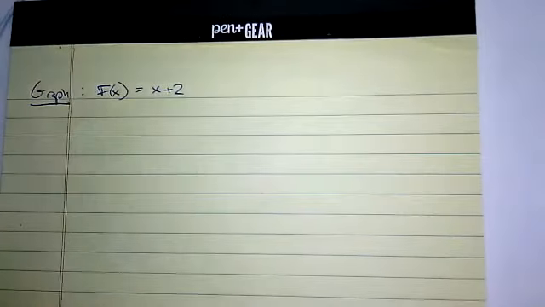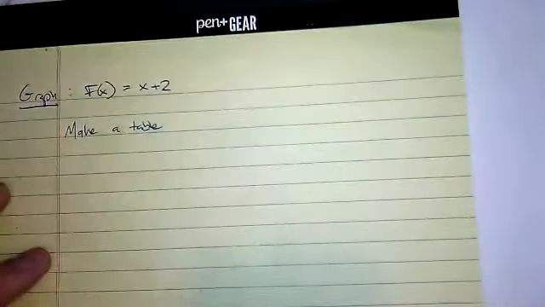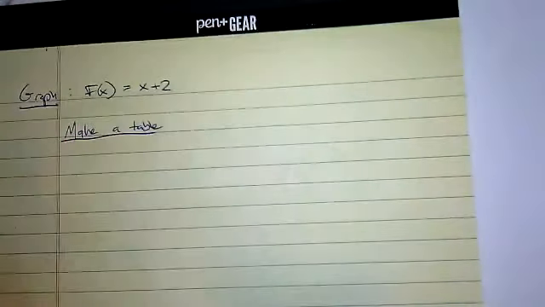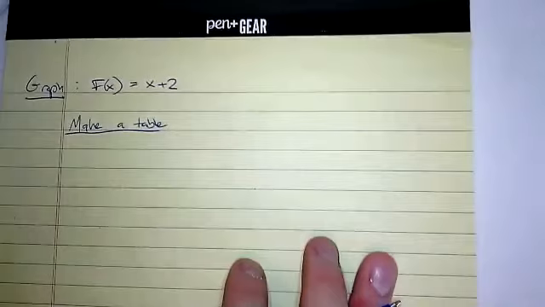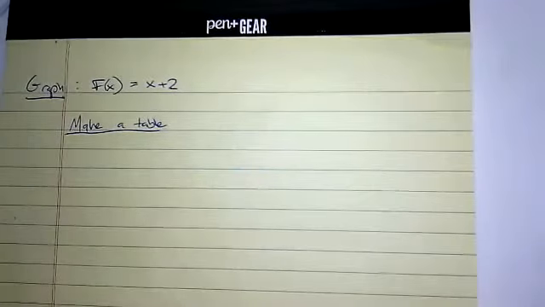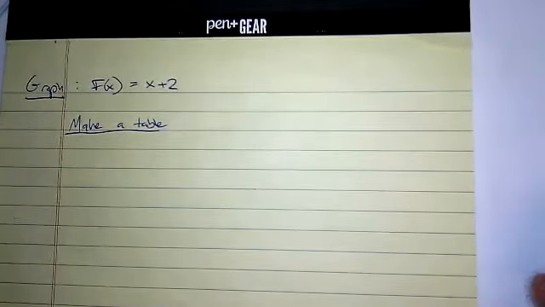All right, so what you can do in general, a good place to start, is by making a little table. Especially if you have no idea what the function looks like, making a table of values, plotting them and then connecting the dots is a surefire way to get an answer, or to get a graph.